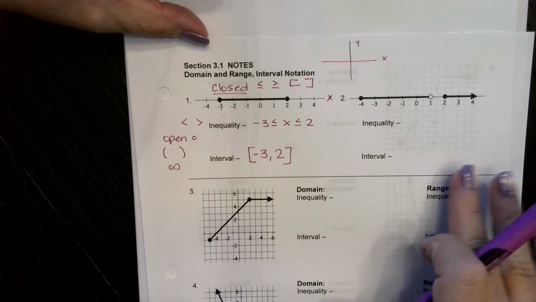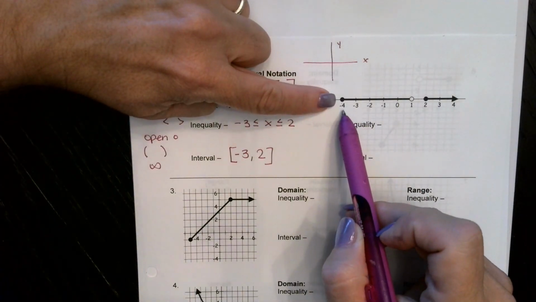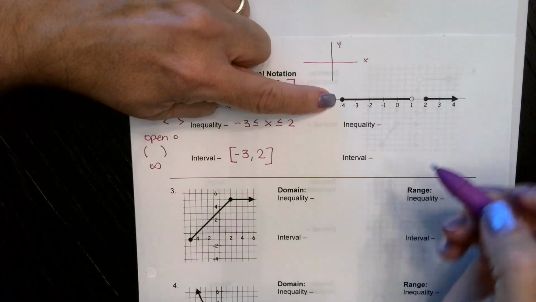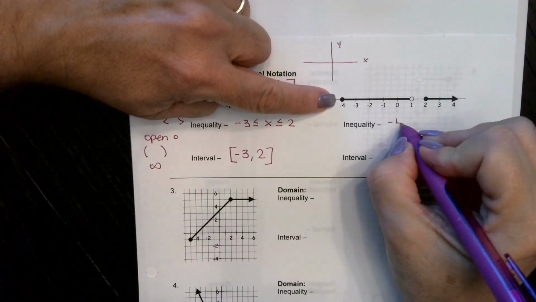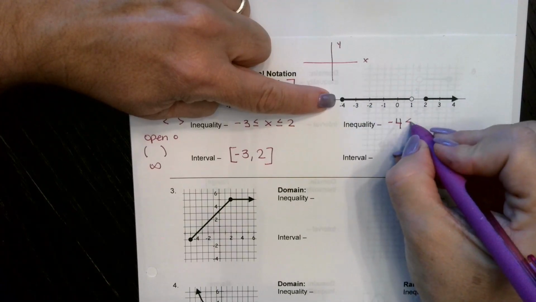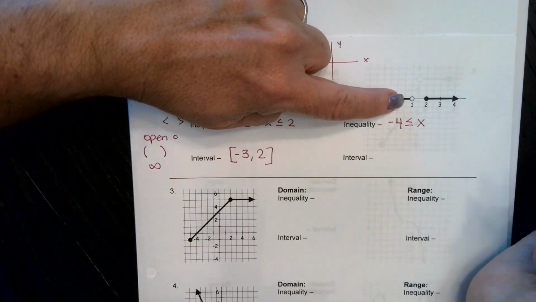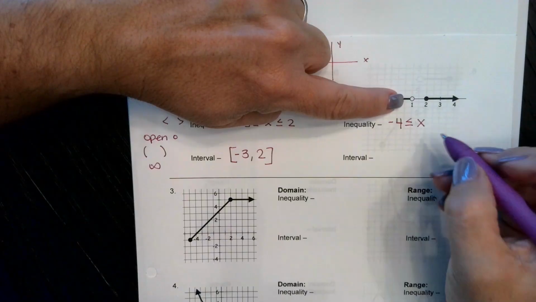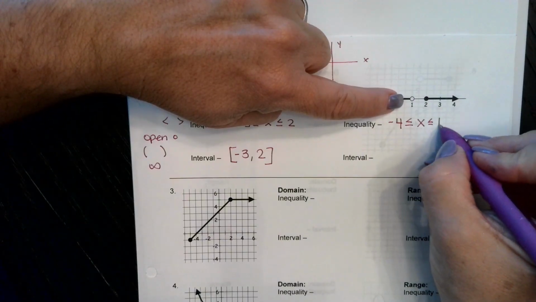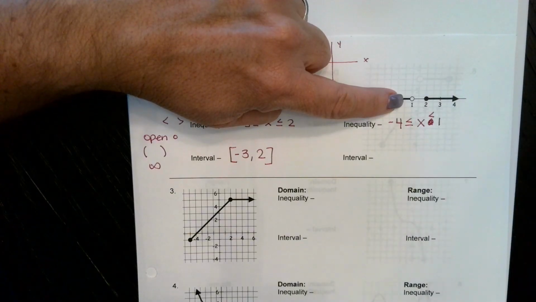Okay, so we look at this one. We have a clear starting point. So our clear starting point is going to be at -4. It's a closed-in circle, so I'm going to start at -4. My x variable is going to be anything that is greater than or equal to -4. And then I stop at 1. So I'm going to stop here at 1. Oh, I just made a mistake. Because it's an open circle, it's just a less than.